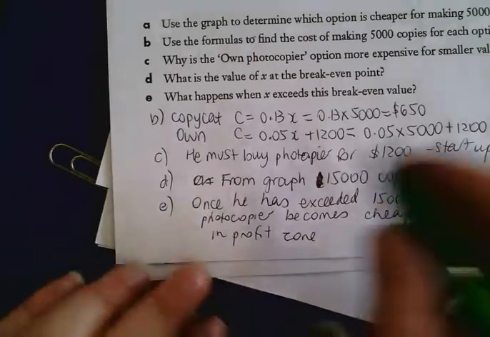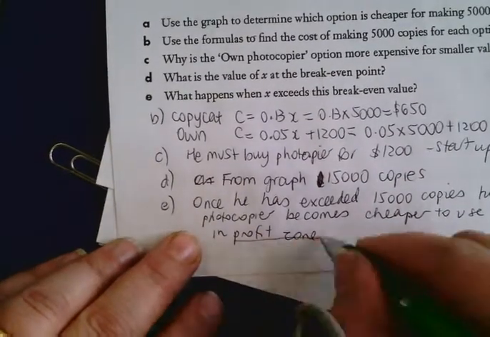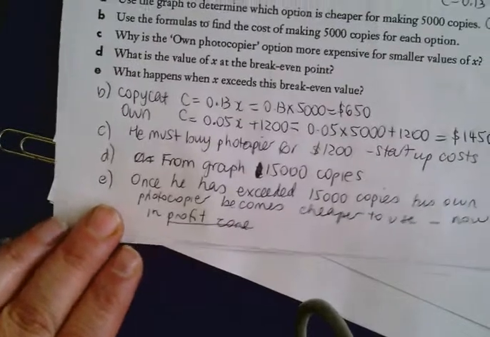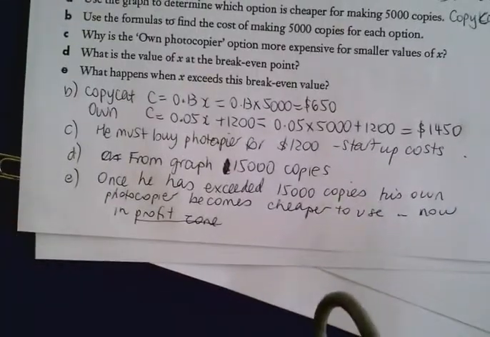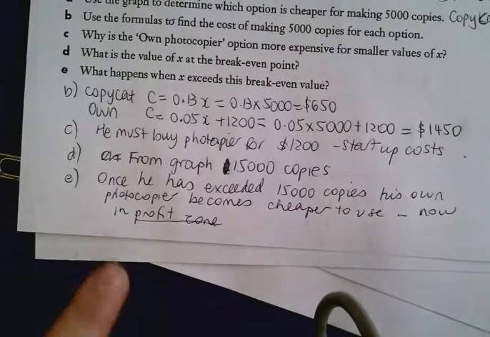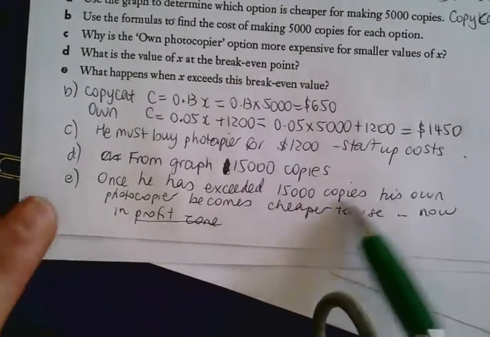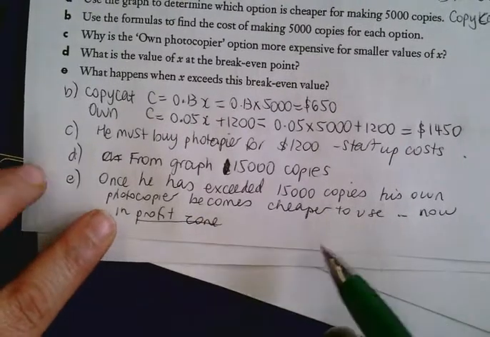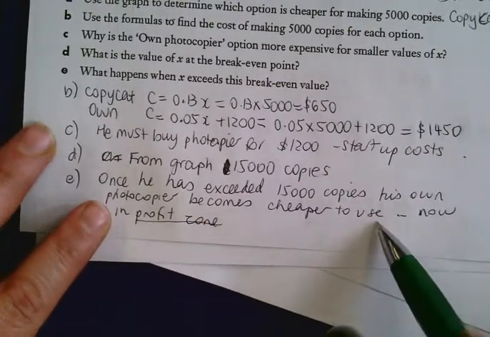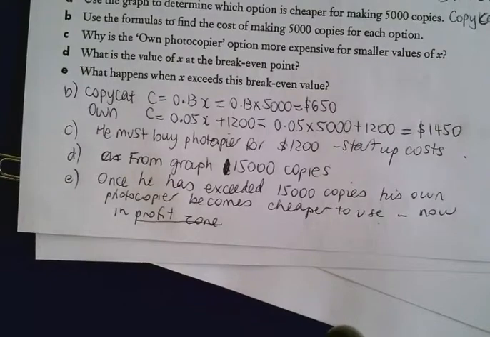Do you know what I mean? You'll use that profit zone more for questions like: it costs this much to hire this hall, and so many people are attending. How many people have to attend the function before you break even and make a profit? Or how many items do you have to sell to make a profit? We would just say that once he's exceeded 15,000 copies, his own photocopier becomes cheaper to use than Copycat.